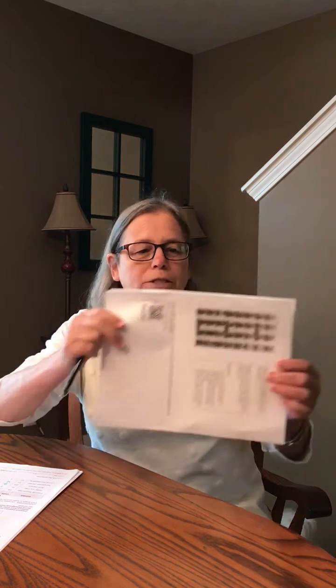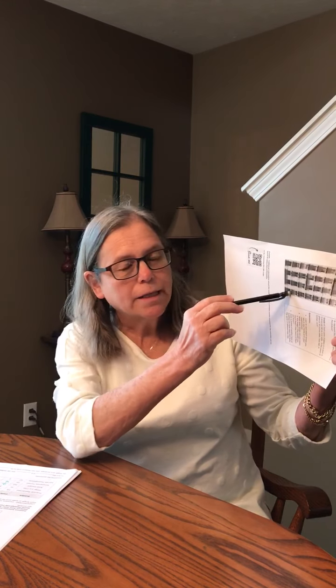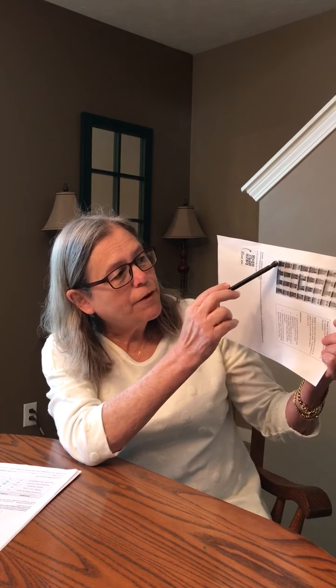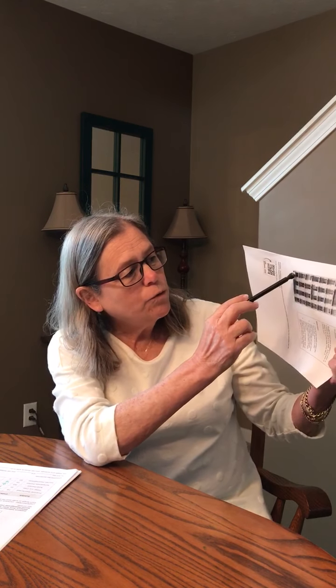But what happens when I turn the page this way? I have a new length. I have a new length of 4 and a new width of 8. So my new equation would be 4 times 8. And Miss Clark told us that 4 times 8, which is 32, is the same as 8 times 4.